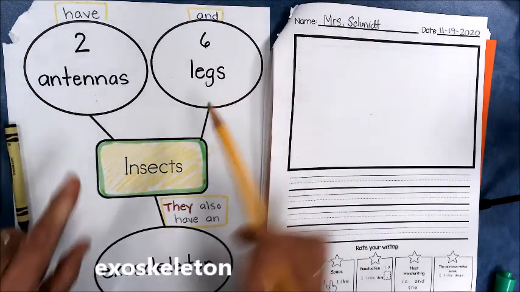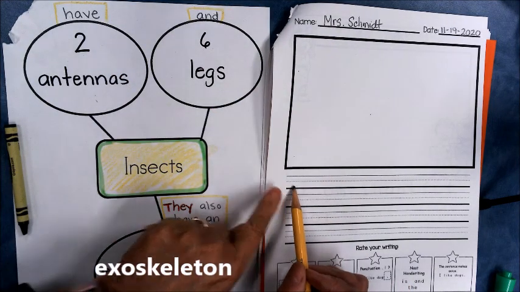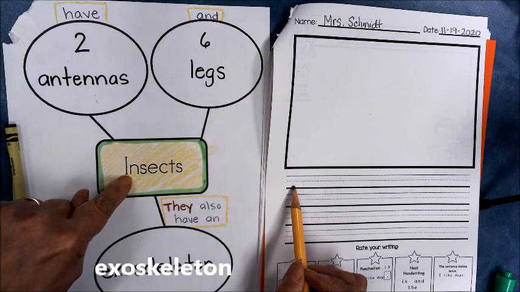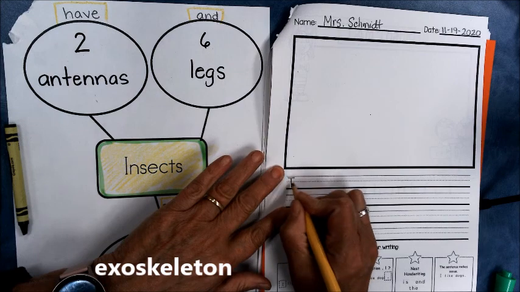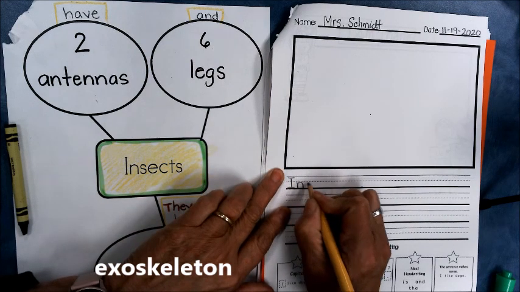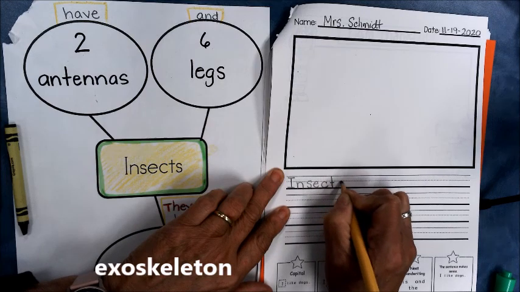So that's going to be sentence number 1. So let's go ahead and write that right over here. Let's start right here with this one.